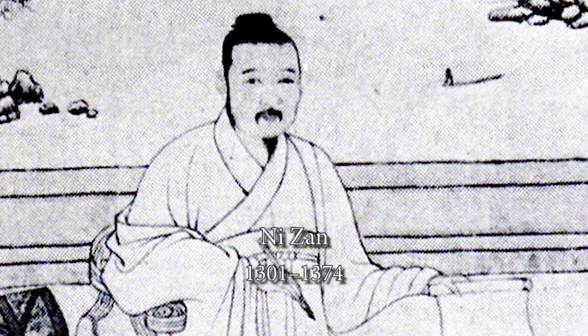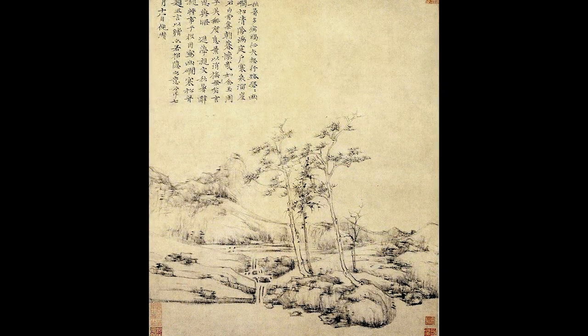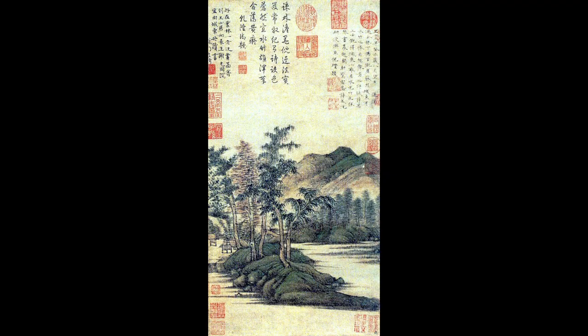Another of the Four Masters was Nizan. Nizan's paintings tended to be delicate and spare. Nizan wrote, "I use painting to write out the exhilaration in my breast. That is all. Why should I worry whether it shows likeness or not?"